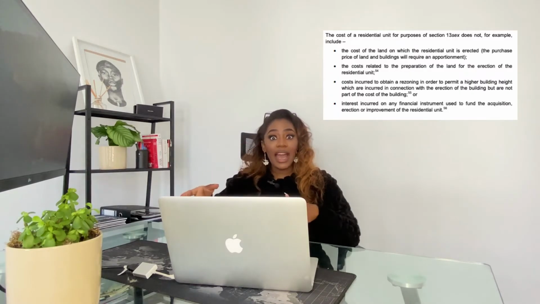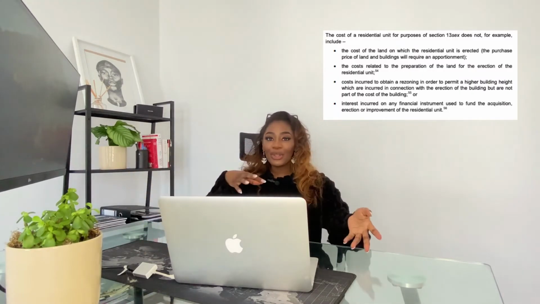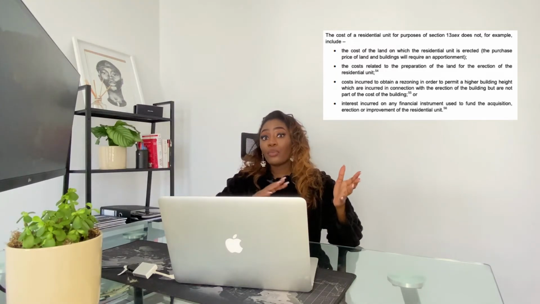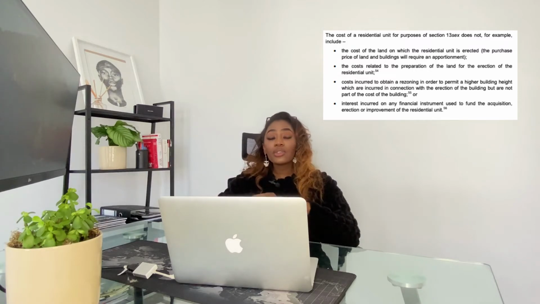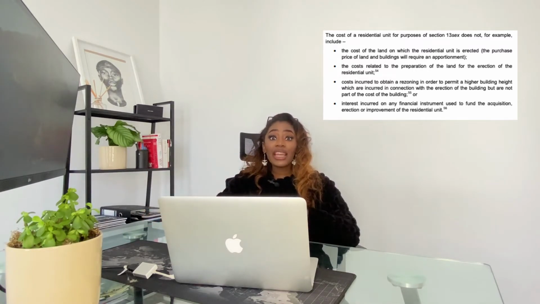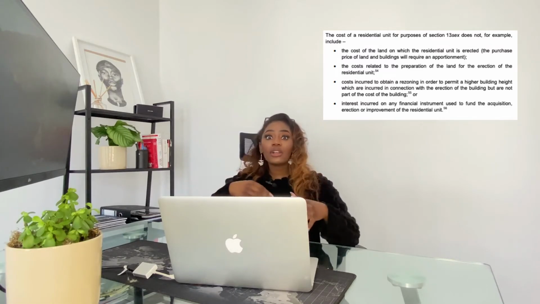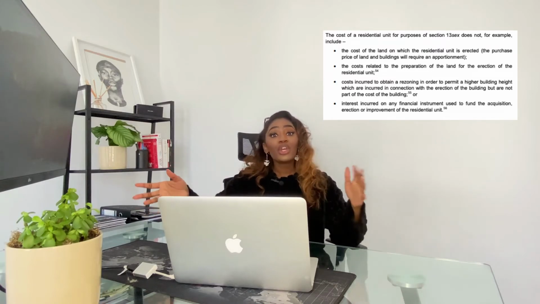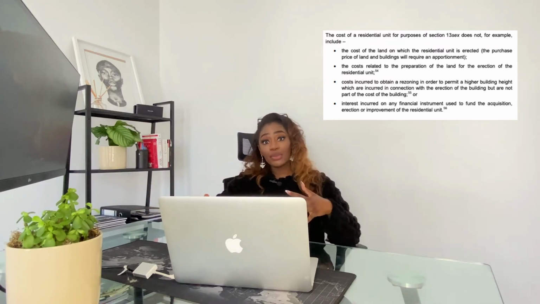Here are some general costs that will not be included in the cost of the new and unused building. The cost of the land. You cannot include the cost of the land as the cost of the building. The cost for preparing the land. So costs related to preparing the land, costs related to rezoning, costs related to any kind of finance costs or interest costs related to some form of financial instrument that you use to acquire the land or the building.